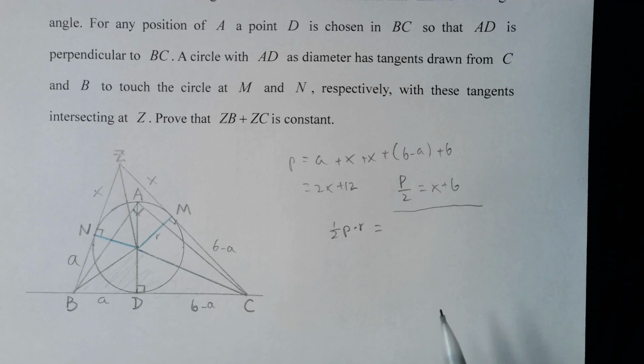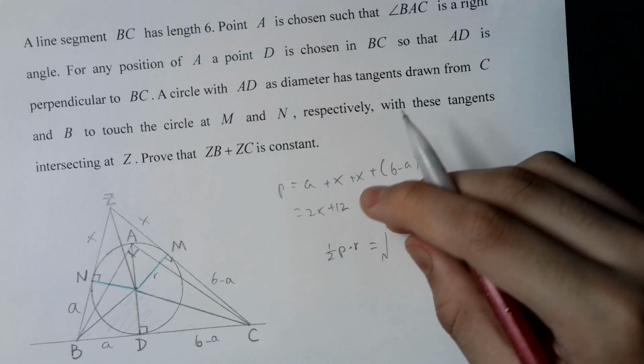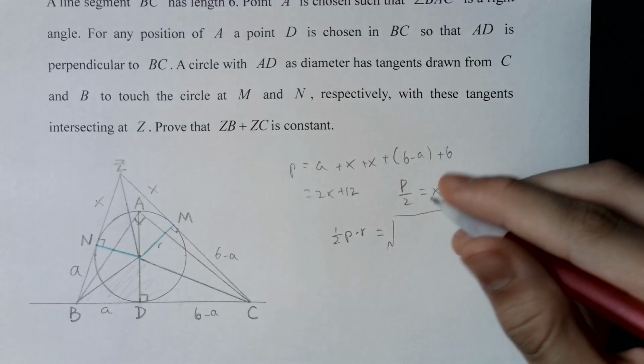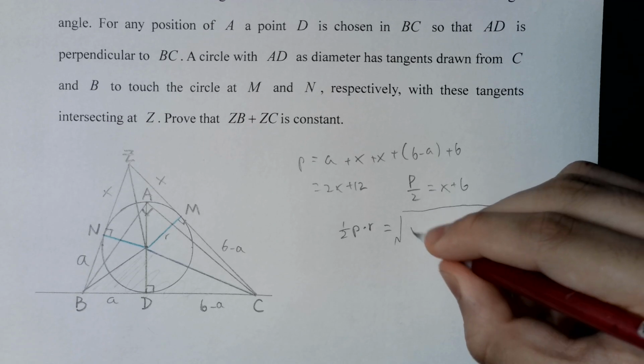Okay. Now that we have this, we're going to look at Heron's formula. Heron's formula is quite simple to solve actually. It's just going to be equal to the semi-perimeter, so this would be x plus 6 in this case.